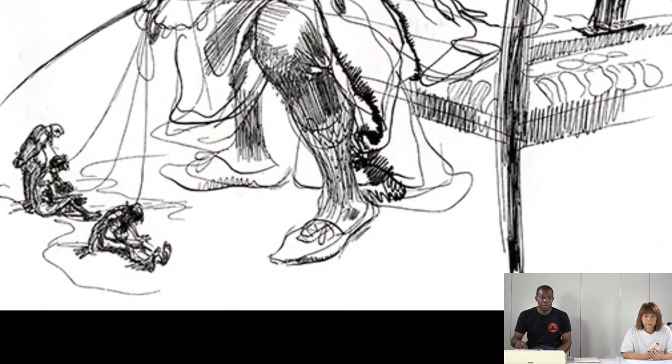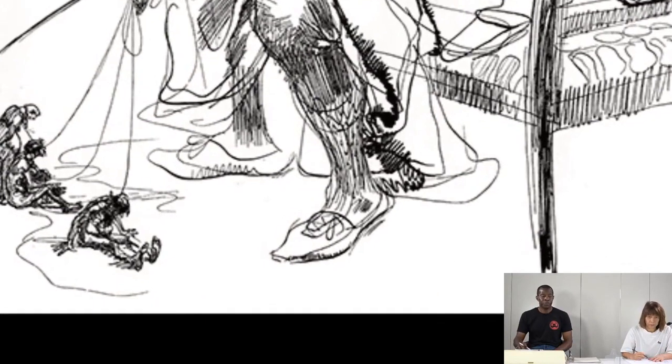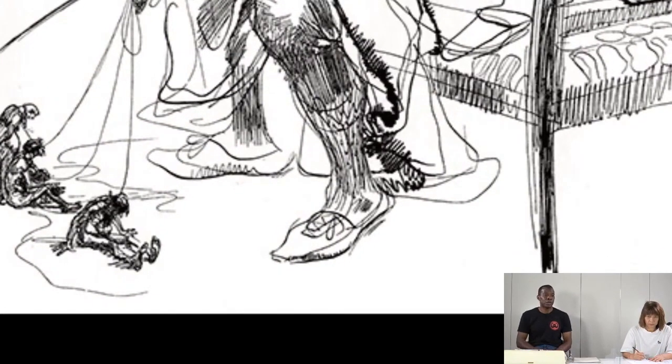Okay. I want to focus a little bit on this lady's feet here. If you notice at the bottom, it is still very sketchy, but at the bottom of her feet the line is a little bit heavier. And at the top of her feet, the line is thinner.